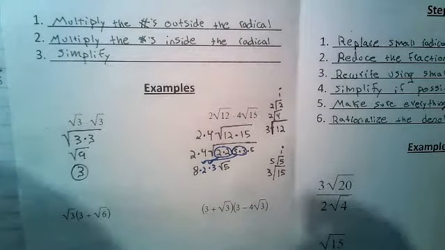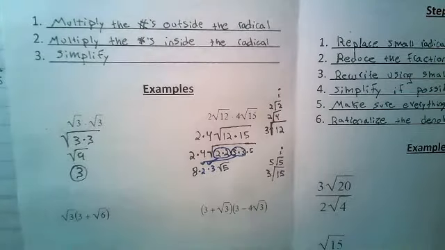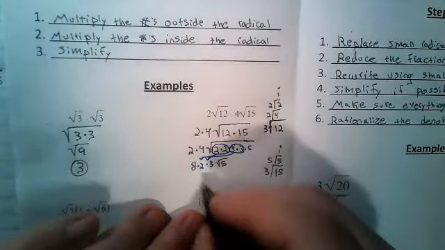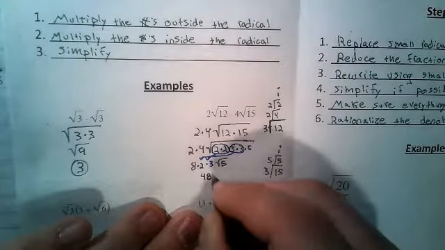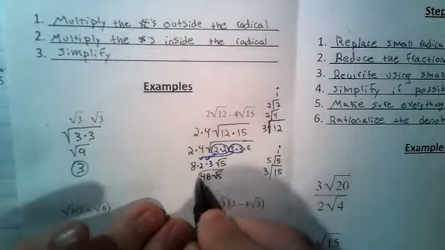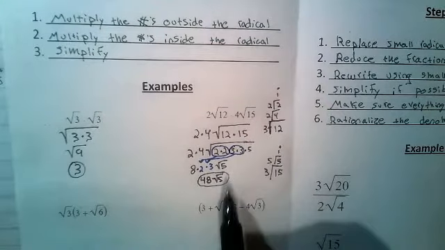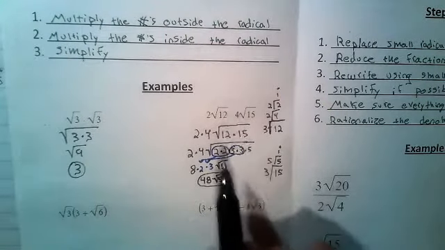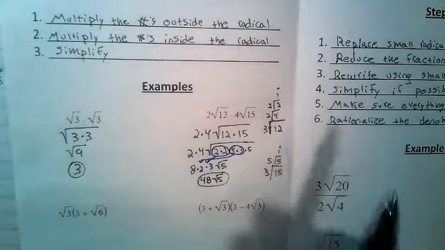Then I can do 8 times 2 times 3. 8 times 2 is 16, times 3 is 48. So that's 48 times the square root of 5. If I've got bigger numbers, it becomes a lengthier process, but really we're just following the steps: doing multiplication and then finding the prime factorization.